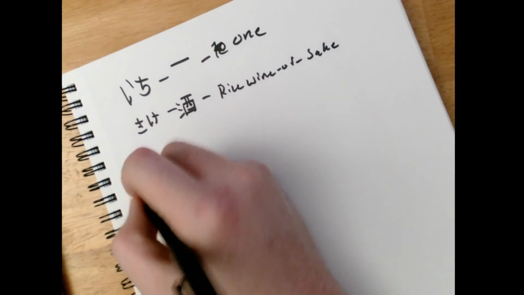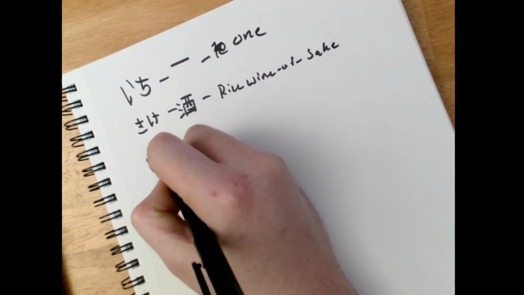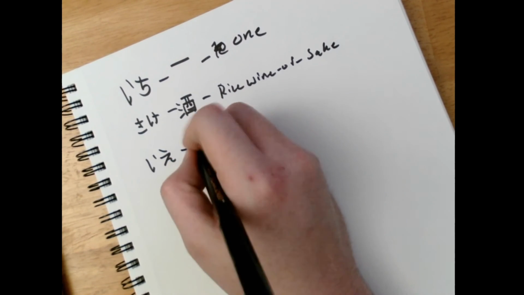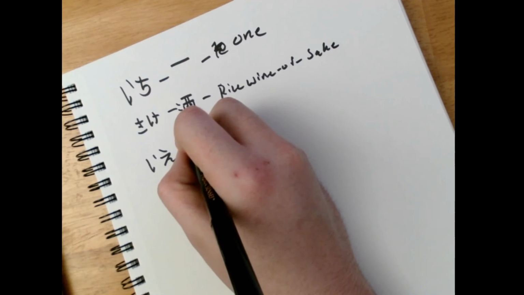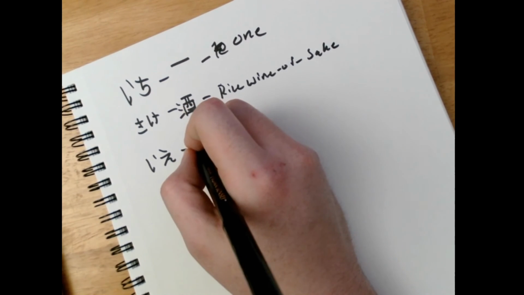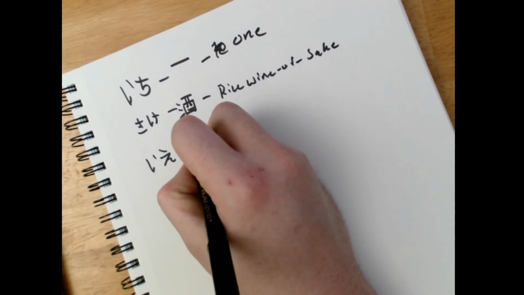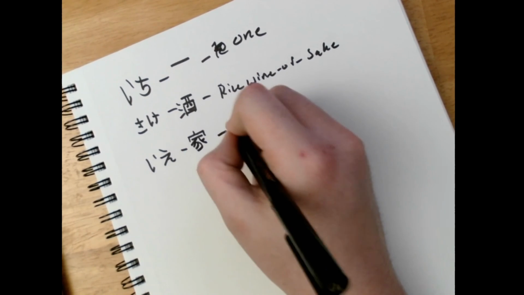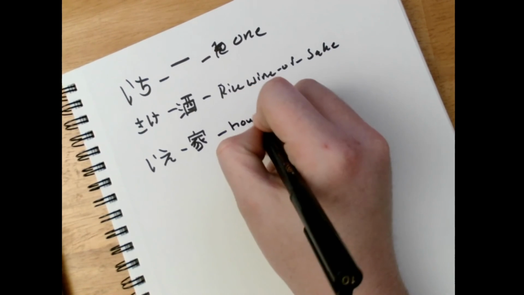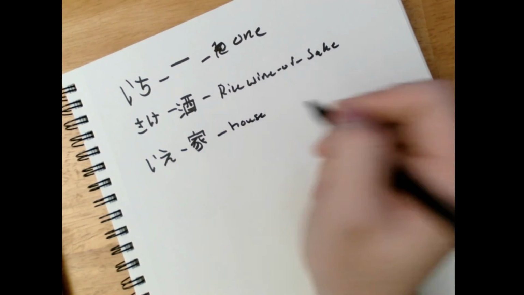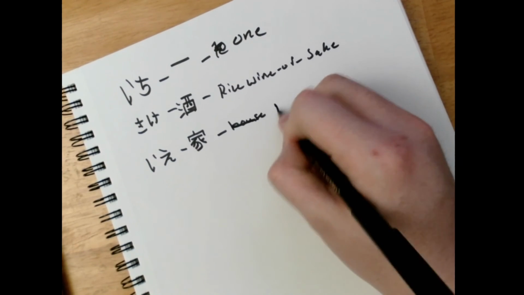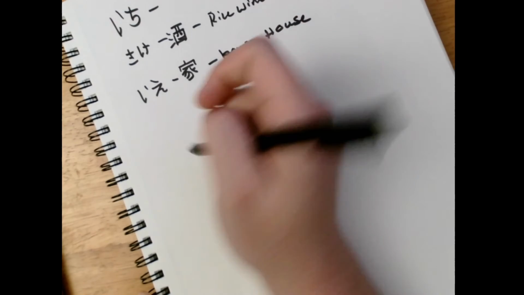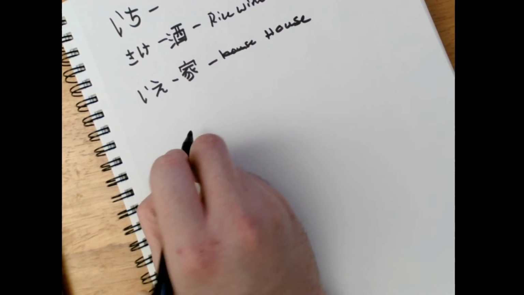Okay, next up, e, e. The kana for that is this. And this means house. Or maybe home. It wasn't really defined for me, but there. There, that looks better.